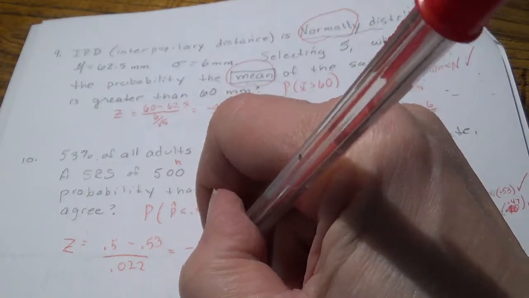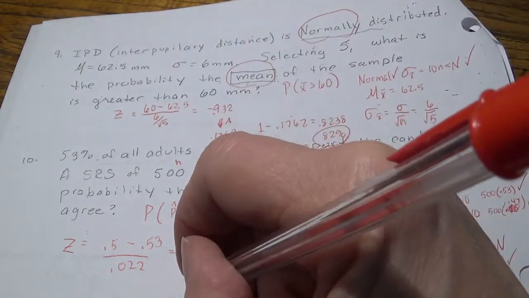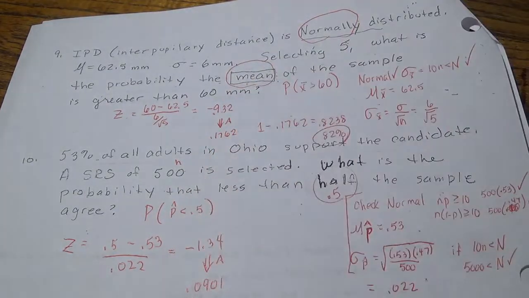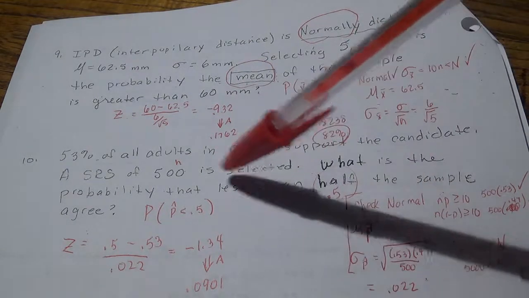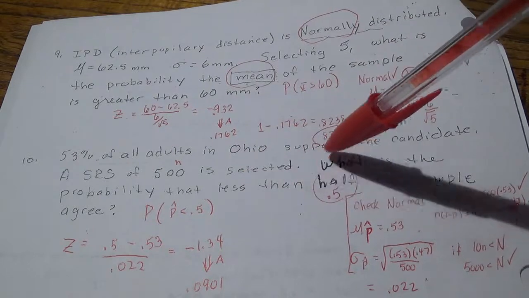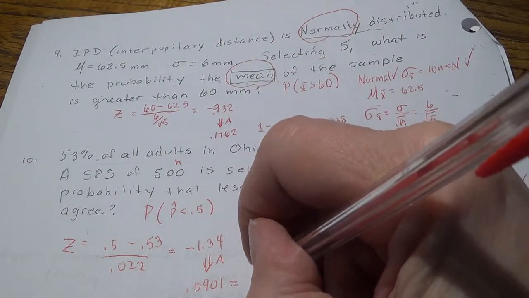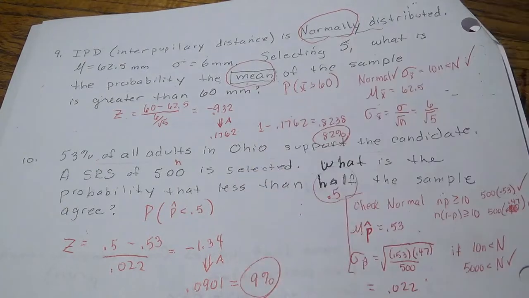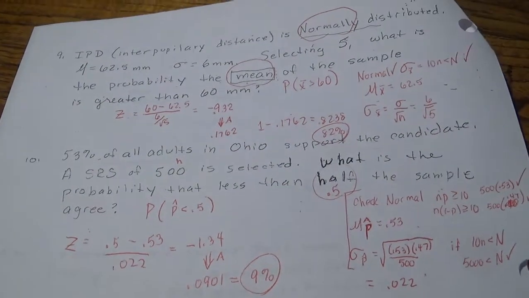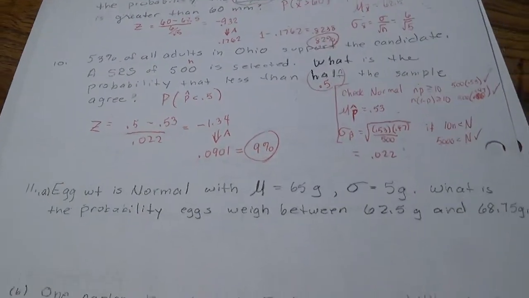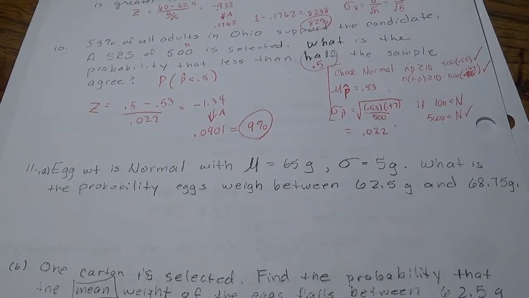Chart A is 0.0901. Do we stick with that, or do we do 1 minus? All right, it's less than. So the chart holds true. It tells us less than, so we're going to stick with that, about 9%. All right, hopefully you got to that answer before I did on your own.